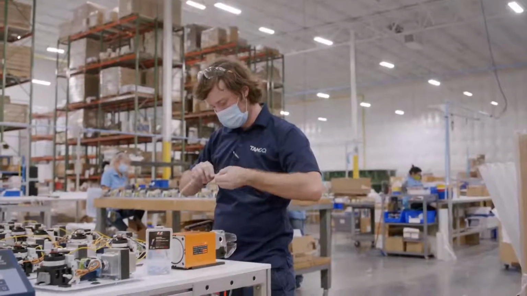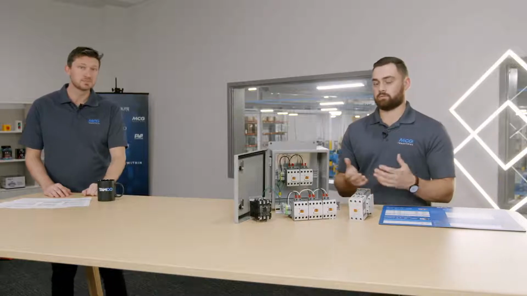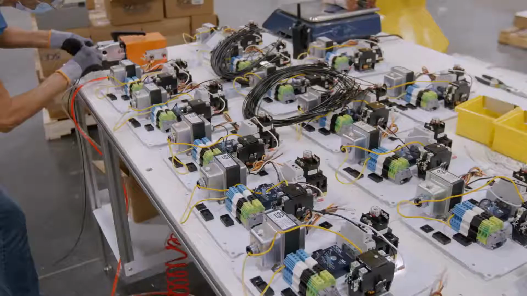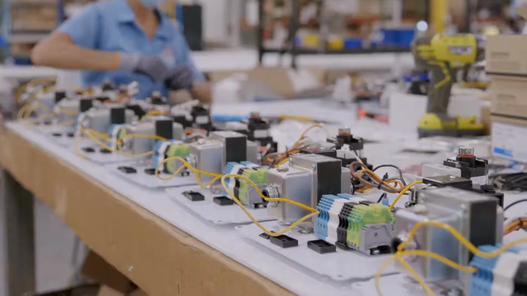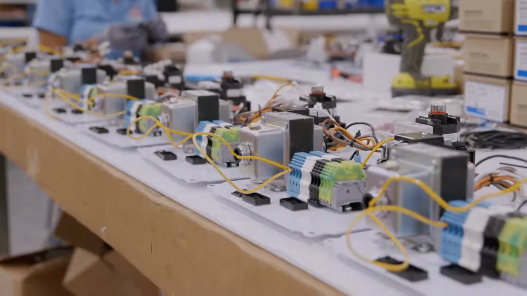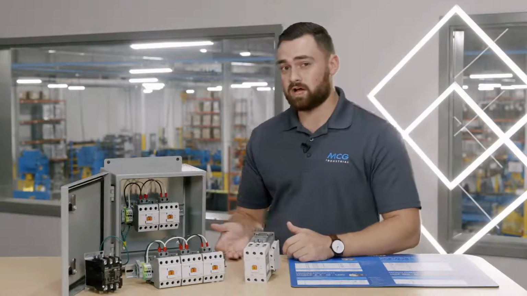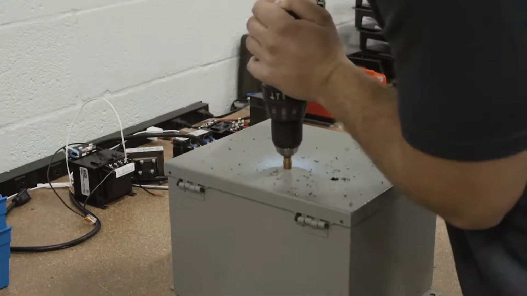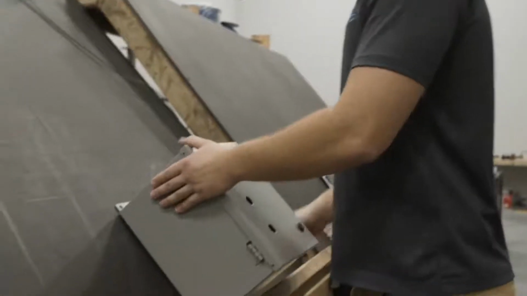Perfect. Okay, Kyler, so what makes MCG unique in the market? Well, at MCG, we not only sell components, but we're actually able to design, build, and QC custom UL panels here in Port St. Lucie. And at MCG, we have what's called a UL 508A listed panel shop that allows us to take a panel from an idea to a finished UL project specific to any customer's needs.